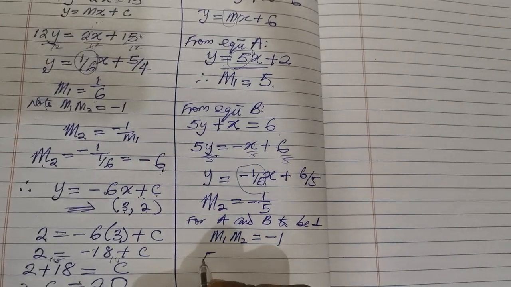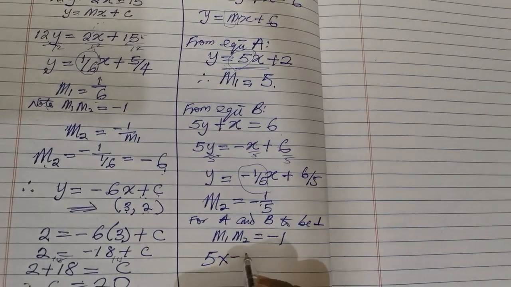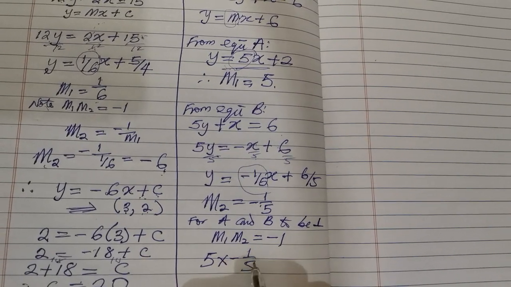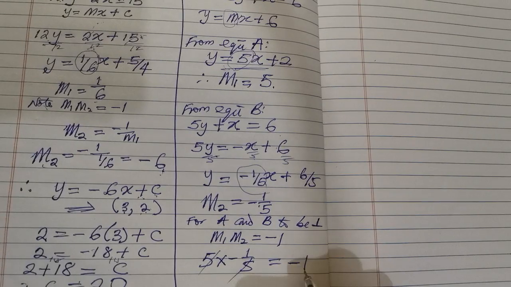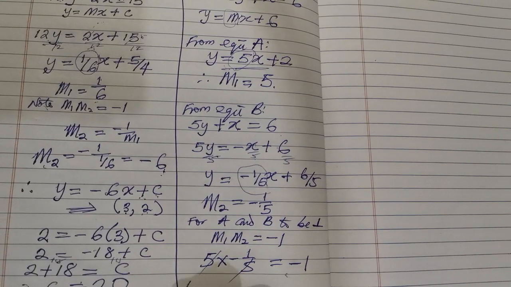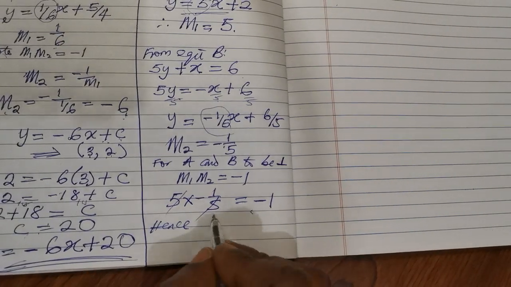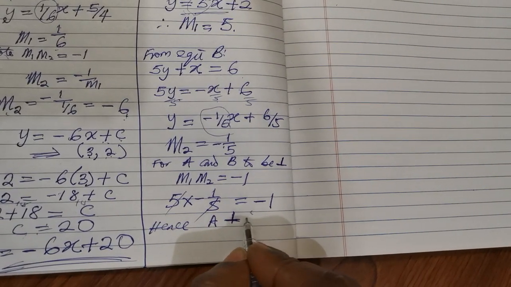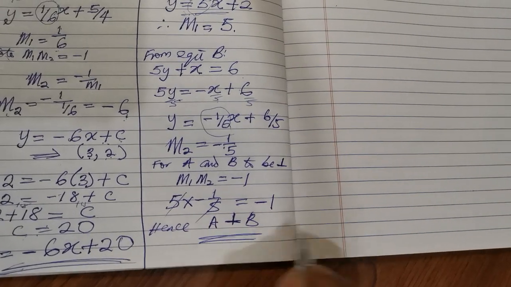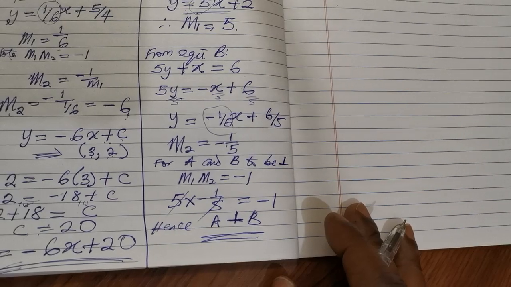I have 5 multiplied by m2, which is minus 1 over 5. If I cancel there and here, I can see that this will be equal to minus 1. So since it's equal to minus 1, hence I know that A is perpendicular to B. So that is the answer to the question.